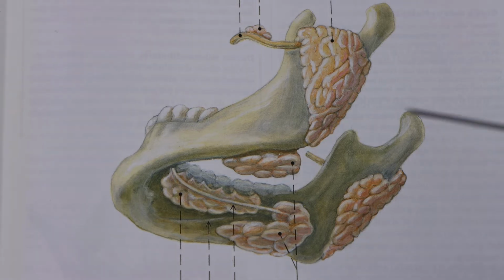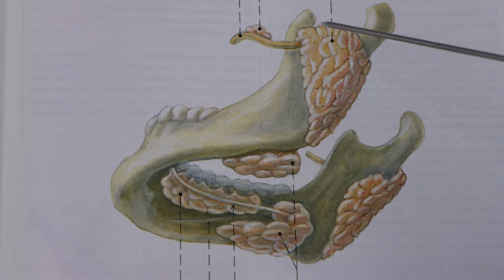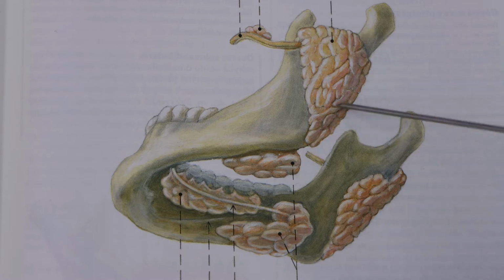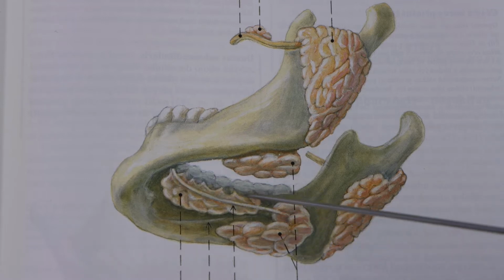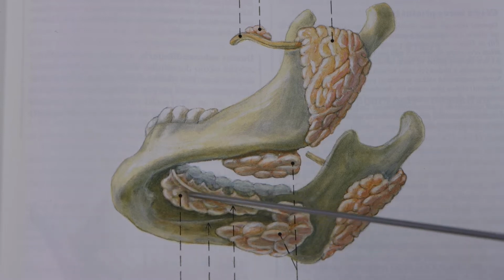Then we have the major salivary glands, that in this picture you can see. There are 3 paired major salivary glands: the parotid gland, the submandibular gland, and the sublingual gland.